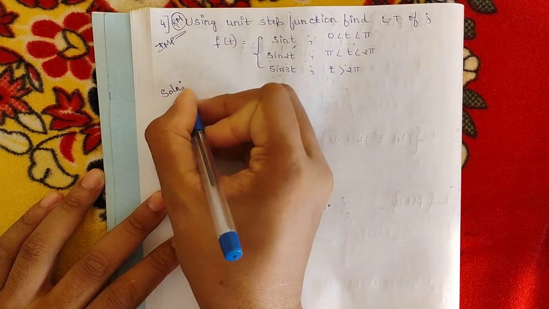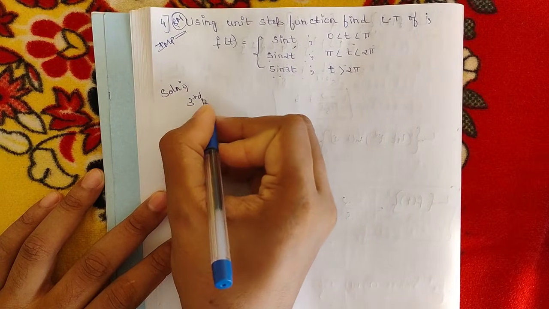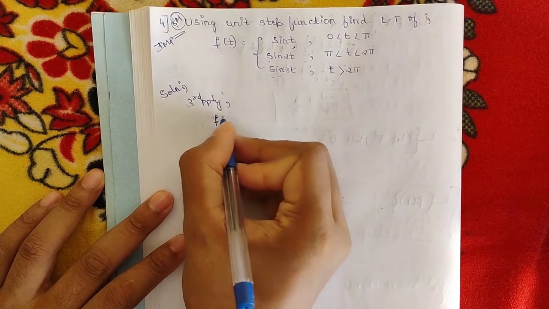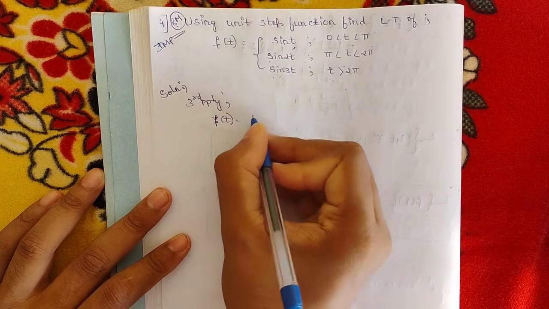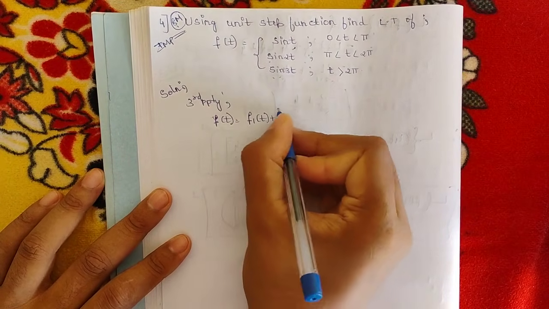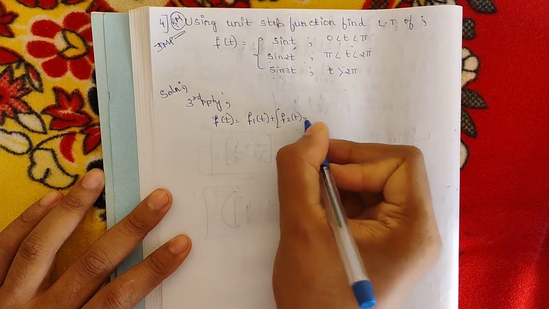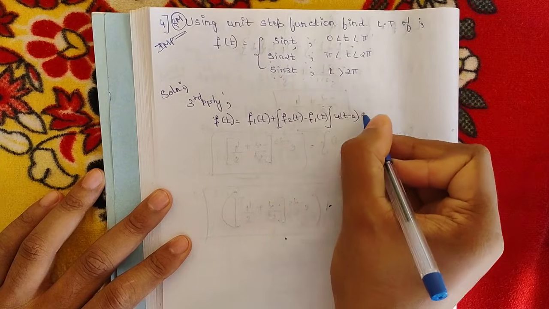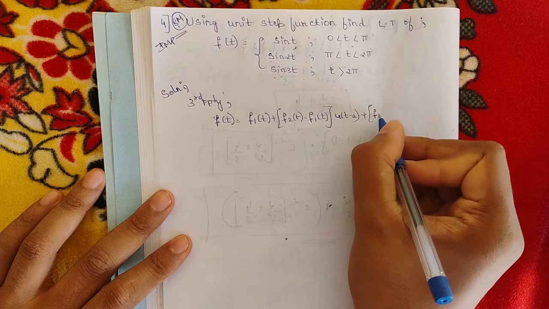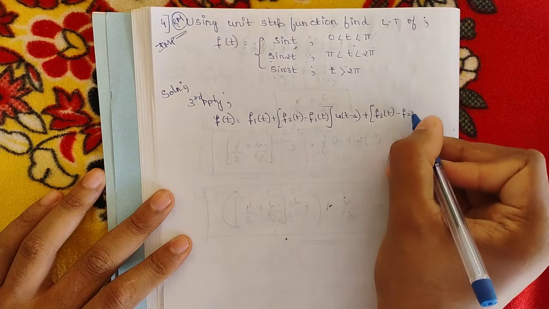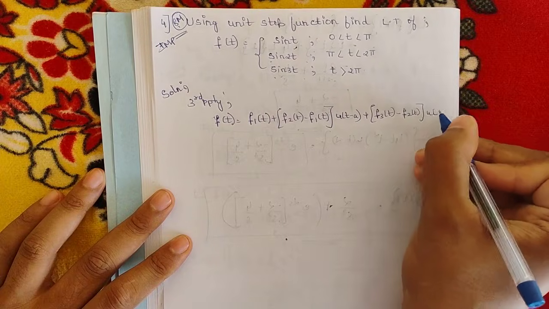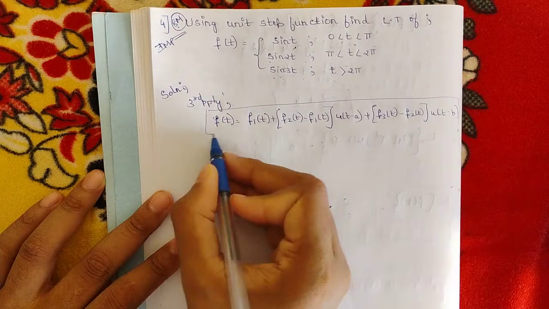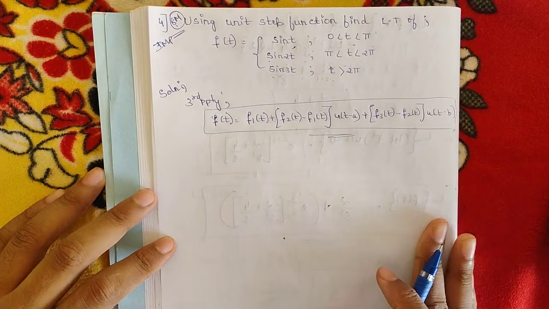So first write the third property, what it says. According to the third property, f of t is calculated as f1 of t plus f2 of t minus f1 of t into u of t minus a plus f3 of t minus f2 of t into u of t minus b. So this is the way to calculate f of t using the third property.